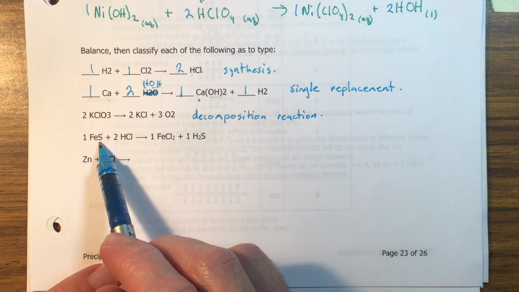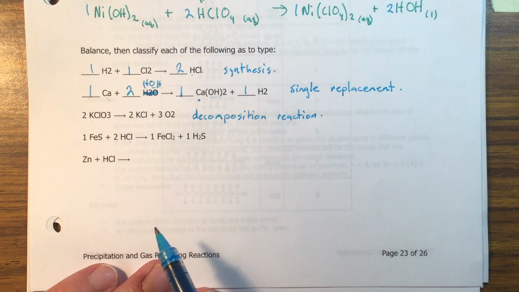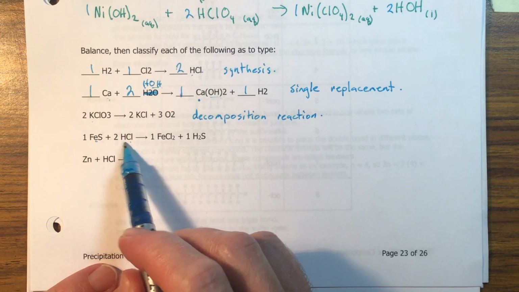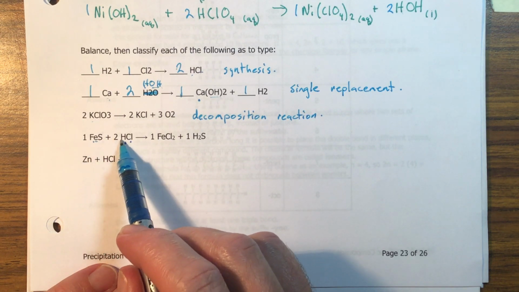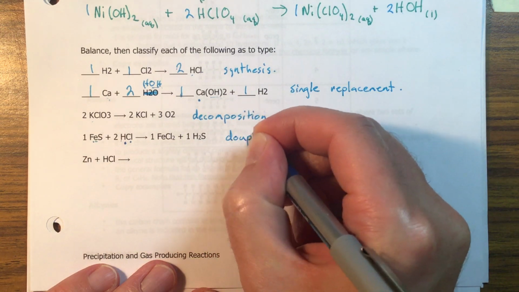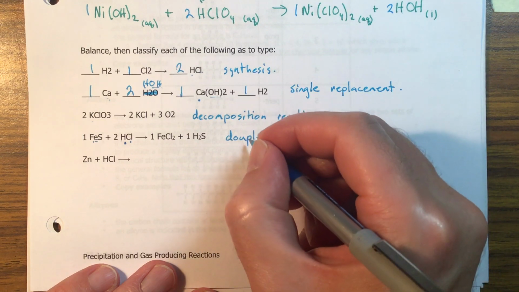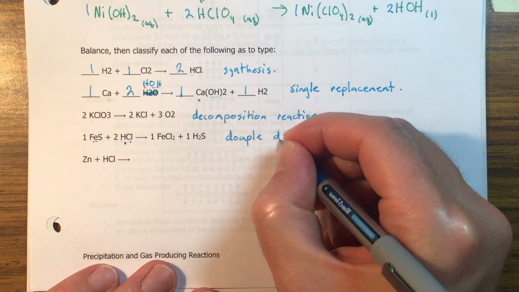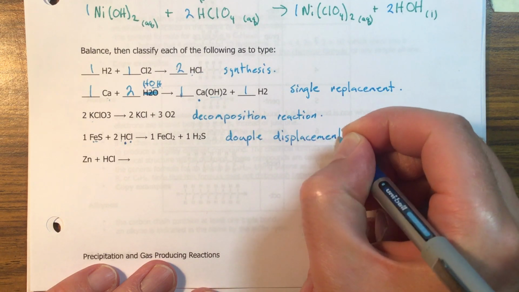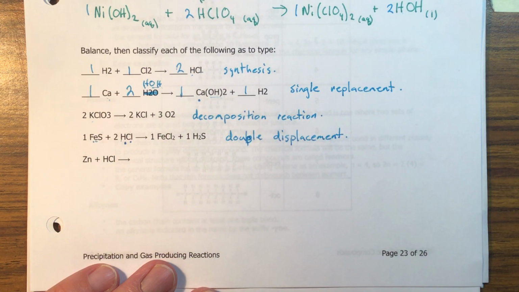Next one, we've got FeS and HCl. It's already balanced again. Don't know what I was thinking when I made this page. But our Fe switched up with the H, right? So our Fe now is with the Cl, and our H is now with the S. So this is a double displacement. Duple. Sounds kind of Scandinavian. Duple displacement.